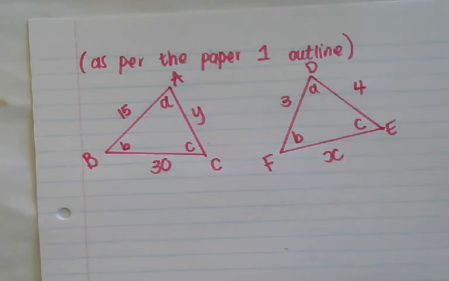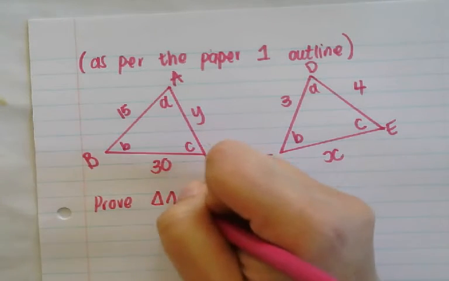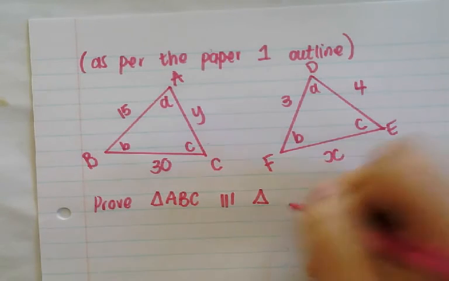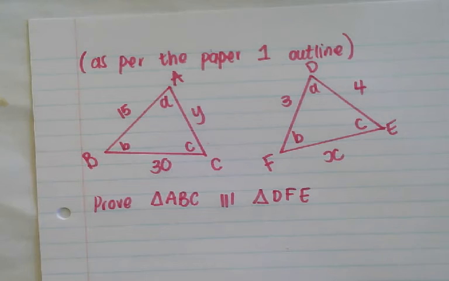My first question would be, prove triangle ABC similar to triangle DFE. So I've even given you the triangle names in the correct order. And now I would leave some space for you to do the proof.